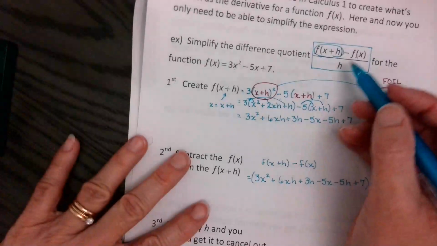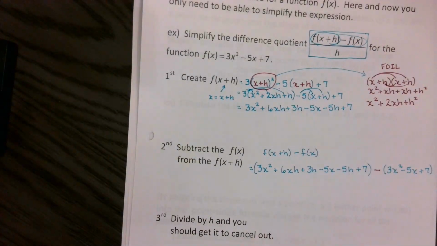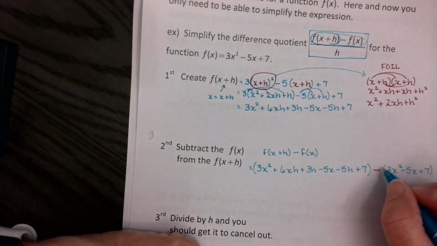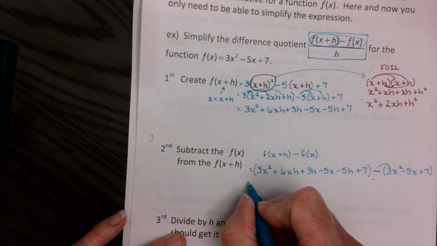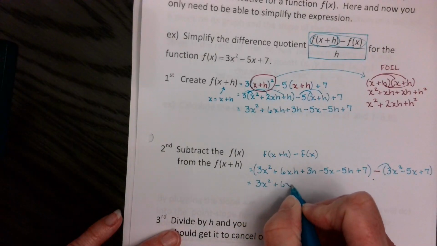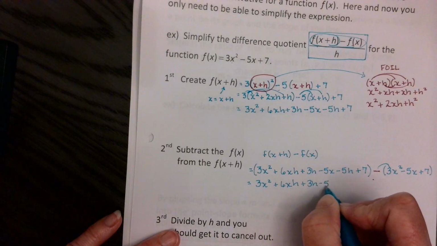I'm now doing this whole top part, getting that whole answer to the top. Now, I don't feel like writing that all over again, so I'm just going to distribute this negative. I'll rewrite it. I don't want to, but oh well. I guess I should because I'm teaching it.